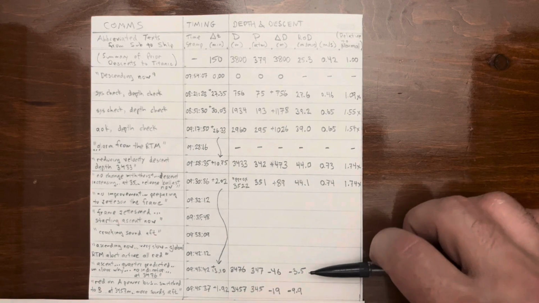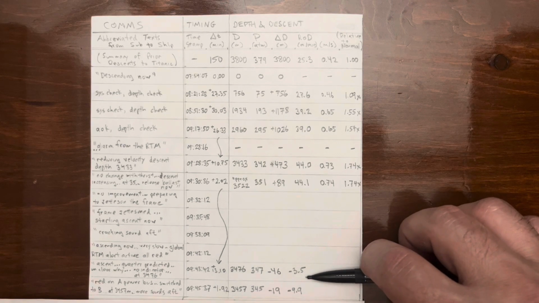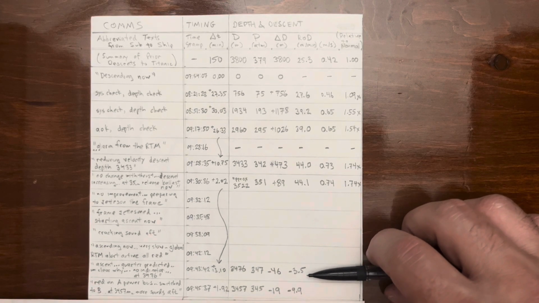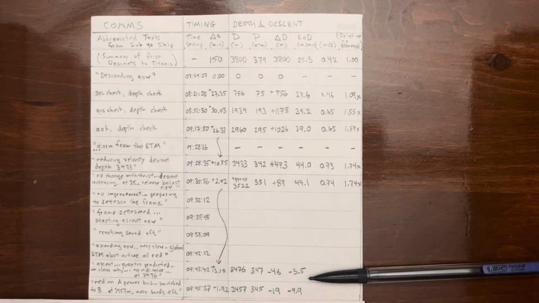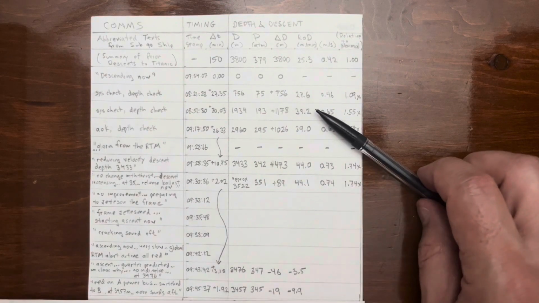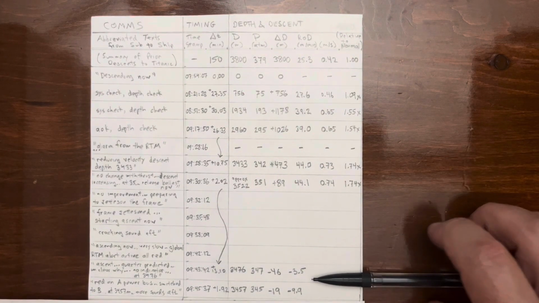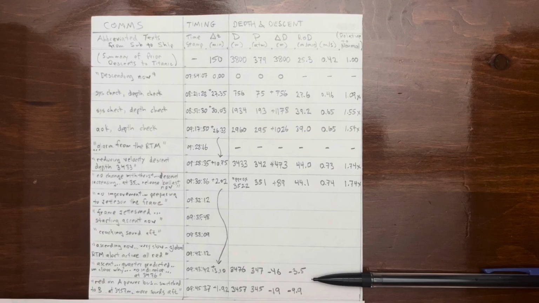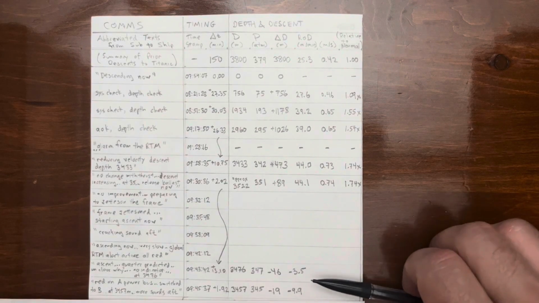So they're rising, but the rate of rise is extremely slow. It's only 3.5 meters per minute. That's extremely slow. That's less than 1/10 of what the rate of descent was here. That's basically just over, you've got roughly about 1 story in 1 minute, about 10, 11 feet.